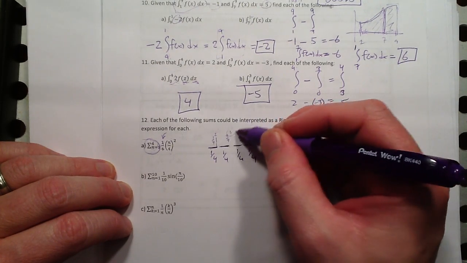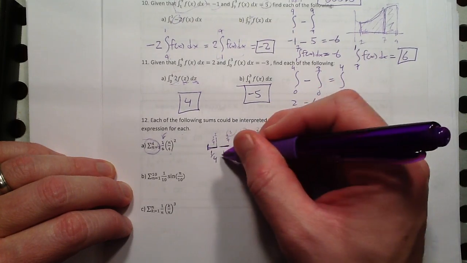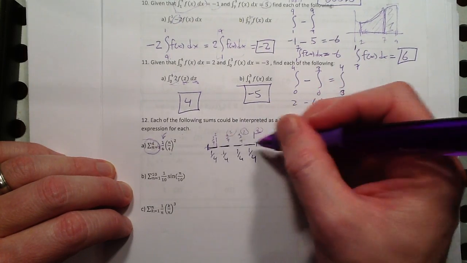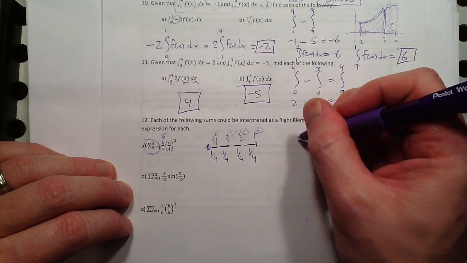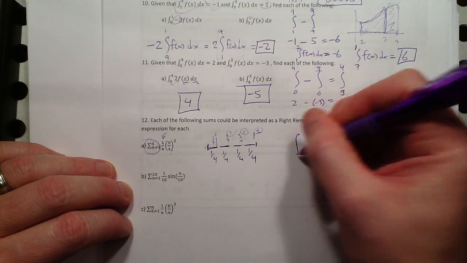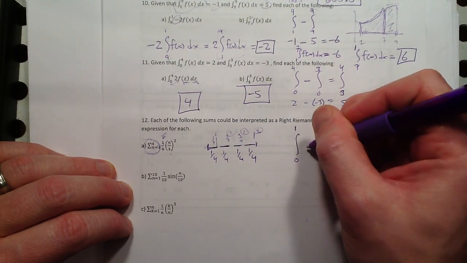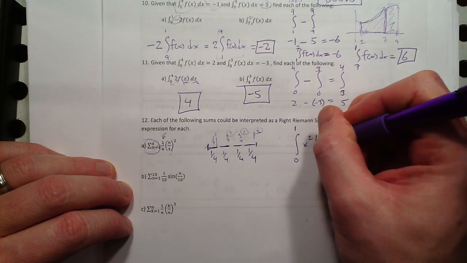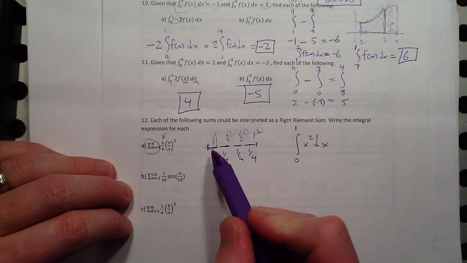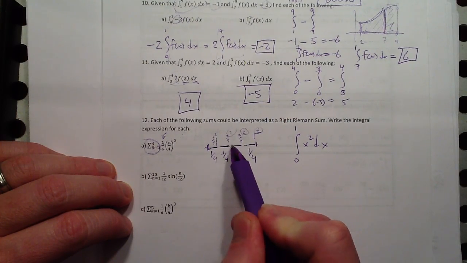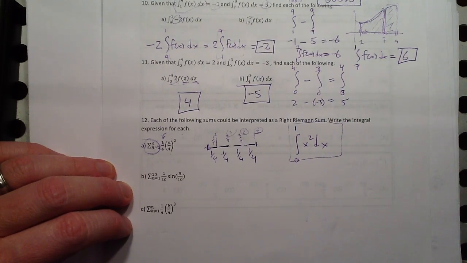Each one of these things got squared, and if each interval is 1/4, I think this is a right Riemann sum for the area from 0 to 1 under the x squared function. Right? From 0 to 1, we chopped it into 4 subintervals, so that would be this integral.